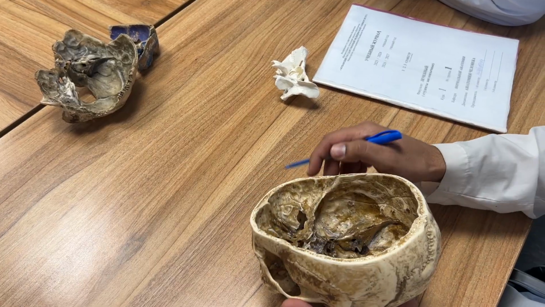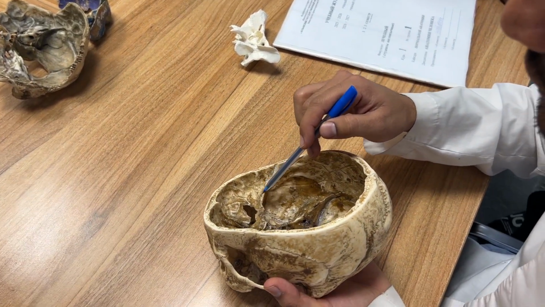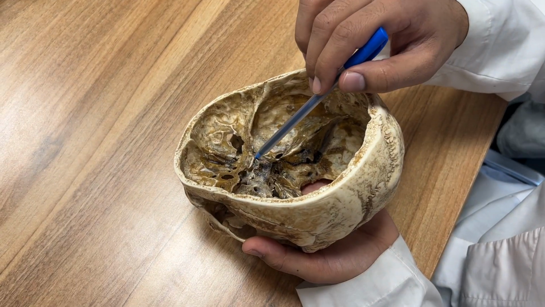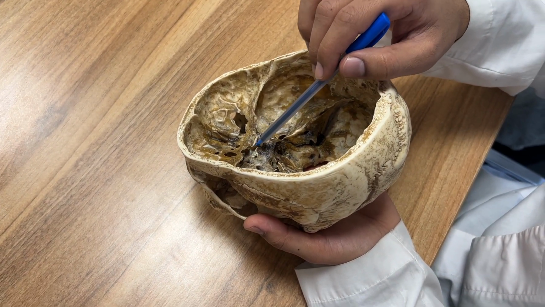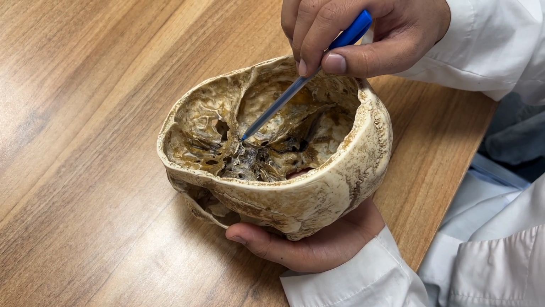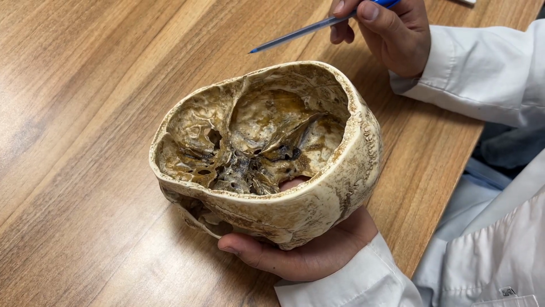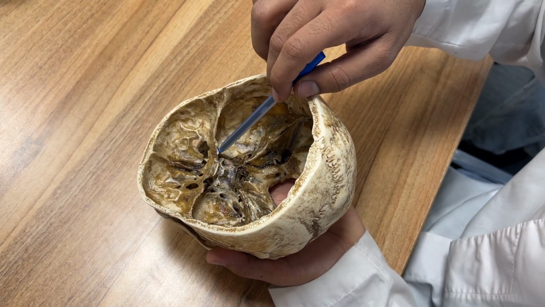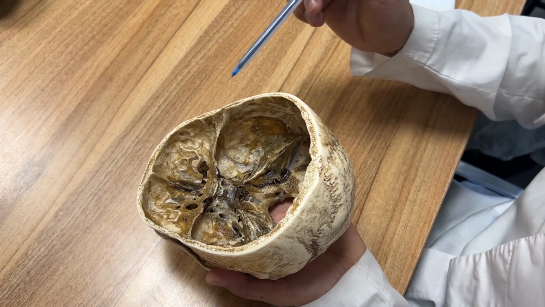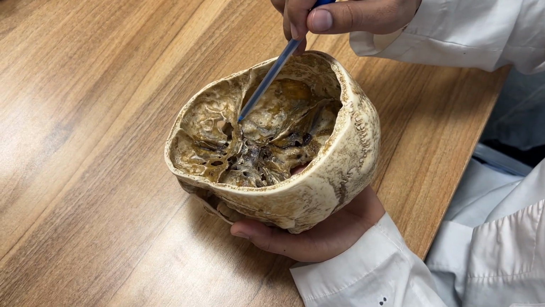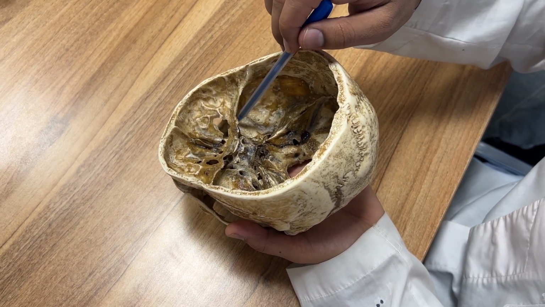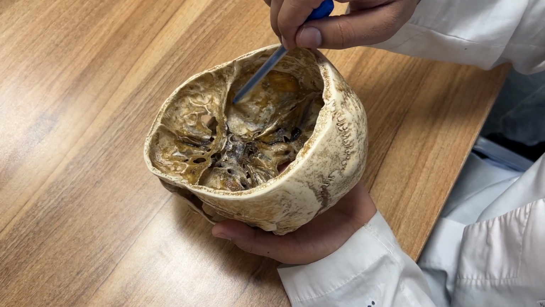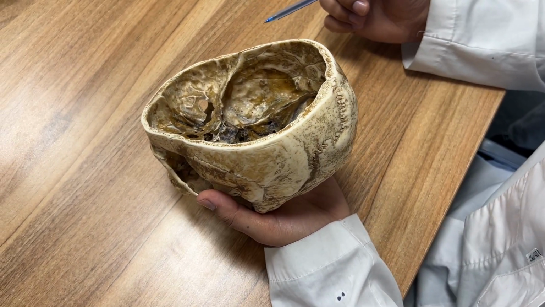Then we have the second part, the lesser wing. Okay, a bony plate. Here you can find the optic canal, on both sides, and between the two optic canals you can find a groove, the optic sulcus. Now here we have the superior orbital fissure, which lies between the two bony plates, the lesser wing and the greater wing. Now this is the greater wing.